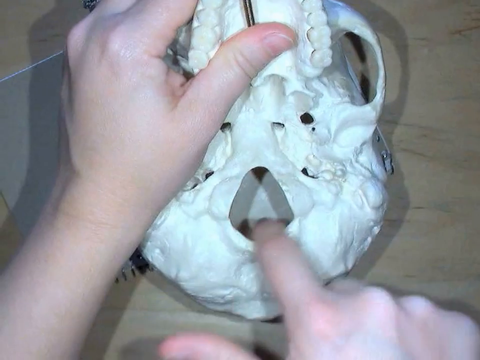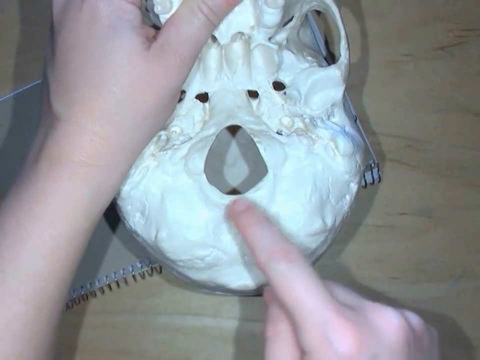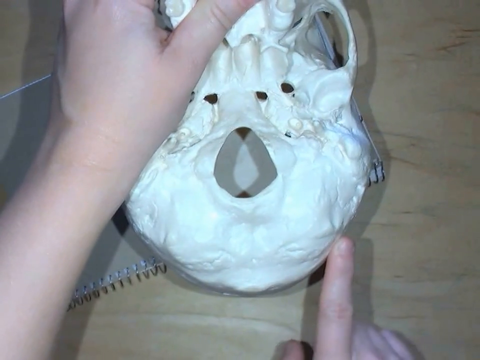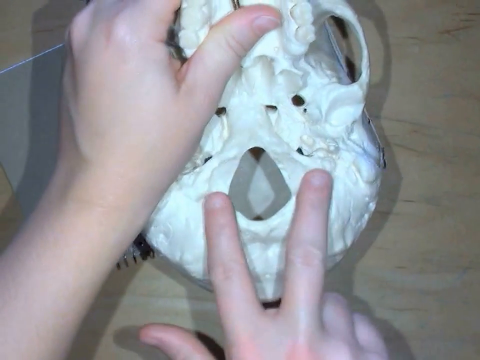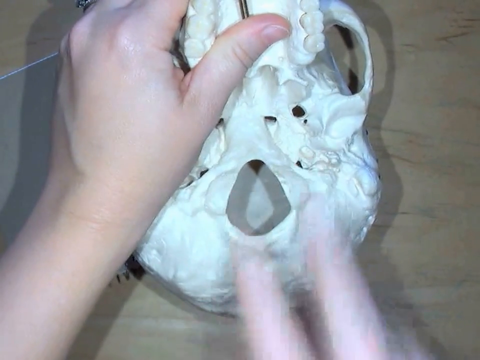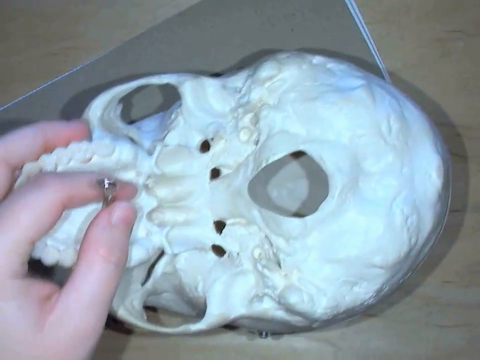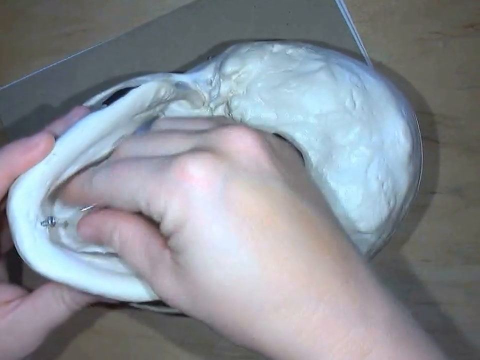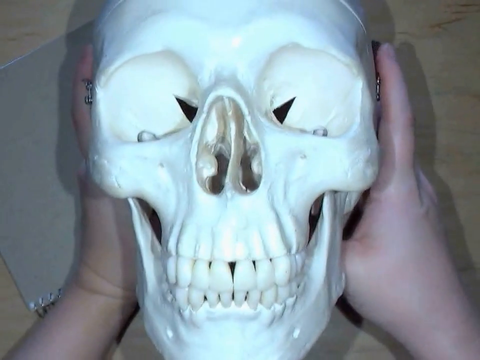Again, we have the foramen magnum, the big hole, and then basically coming from the foramen magnum up, there's a crest of bone called the external occipital protuberance. And then on either side of the foramen magnum are the occipital condyles. Okay, so I'm going to put the skull back on the jaw, and then we're going to look at the front of the face.